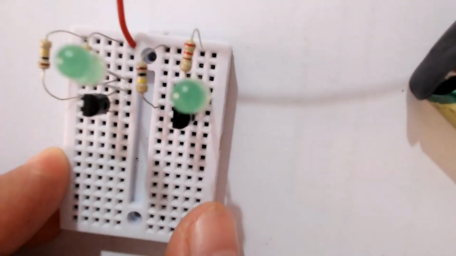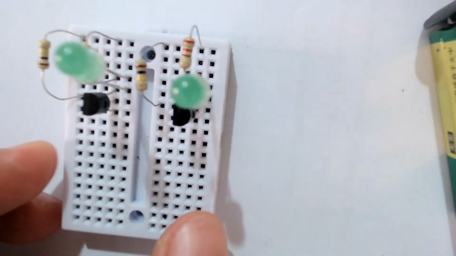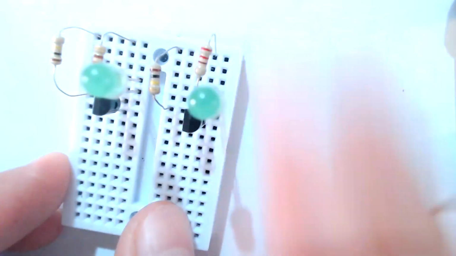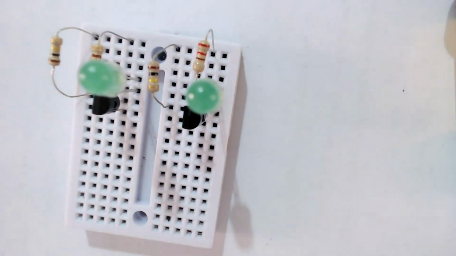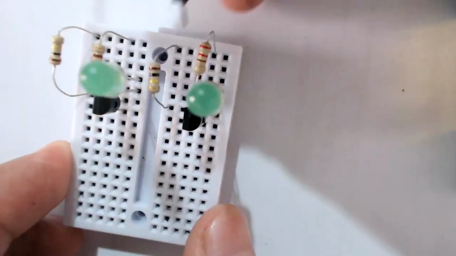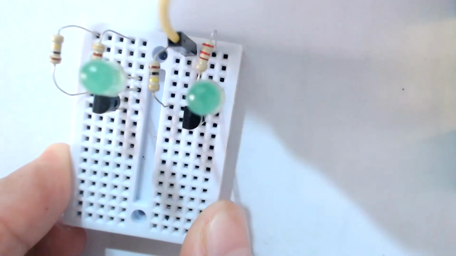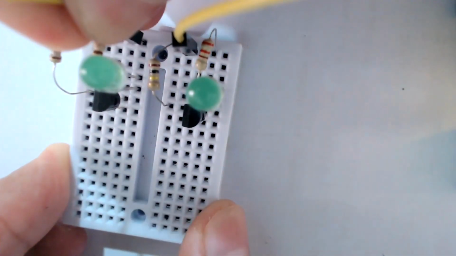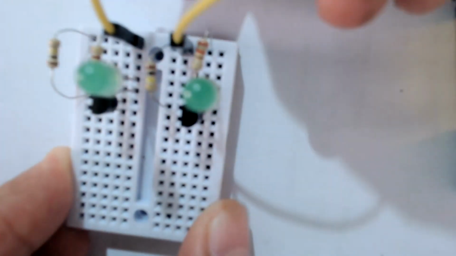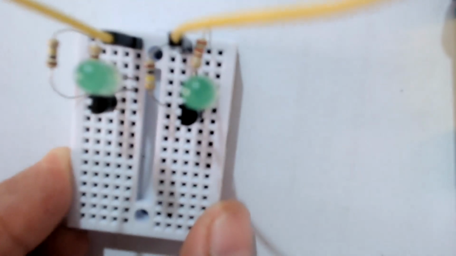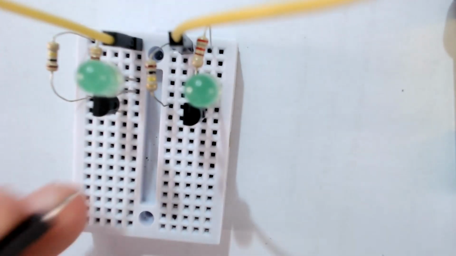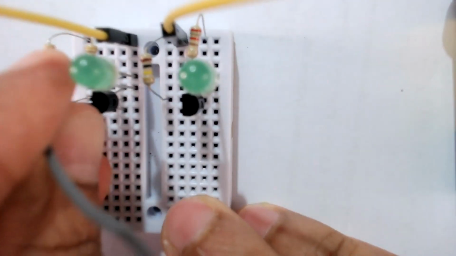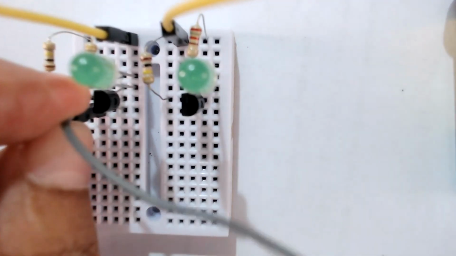So now what you have to do is connect these two together. I'm going to connect this positive side to positive side. First I'm going to connect the first two rows together, and the base terminals and emitter terminals together. Connect both emitters together.